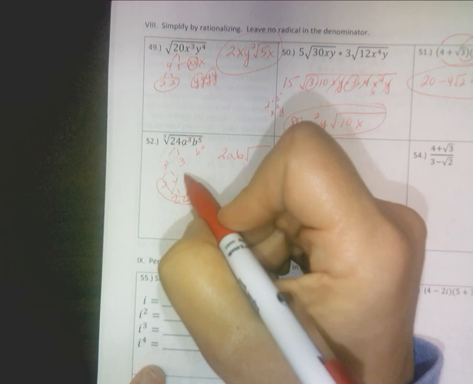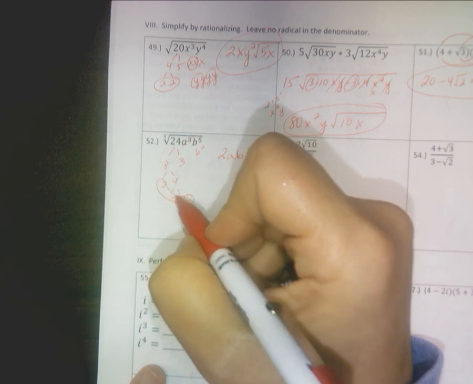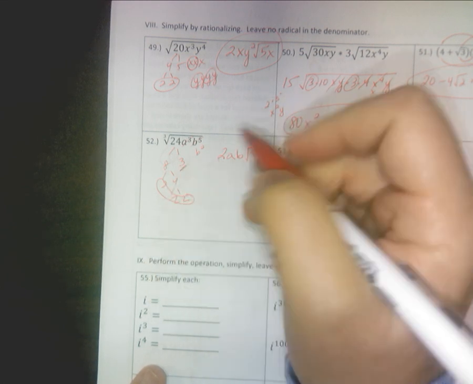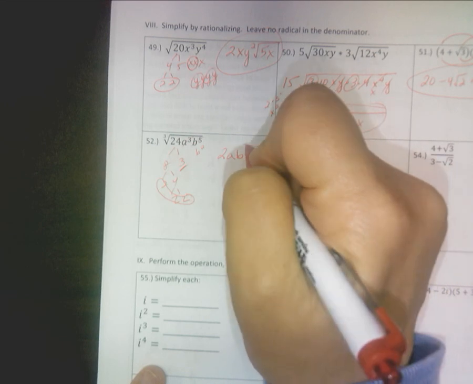So let's see what we have left underneath. Don't choose this 4. That was already part of the 2's. Choose this 3 and the b squared, and then put a little cube root, and that is your answer.